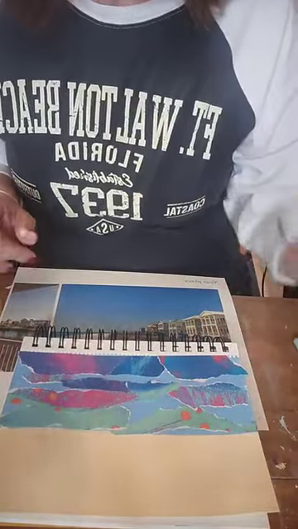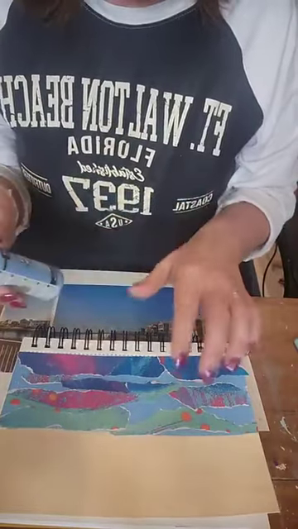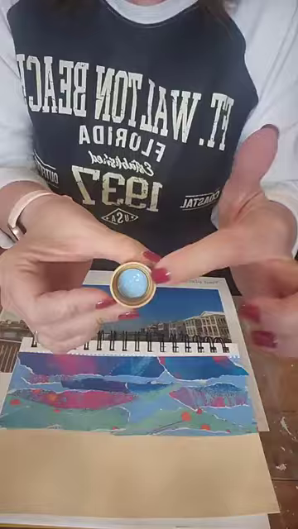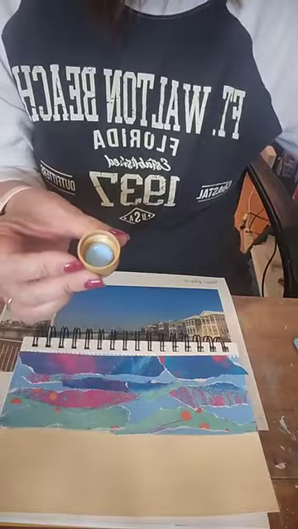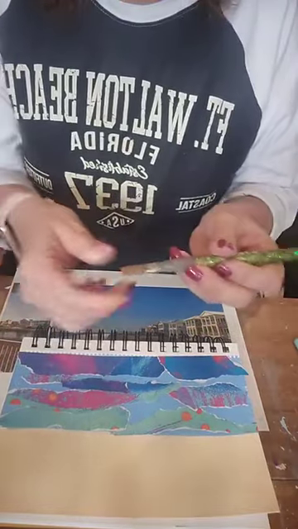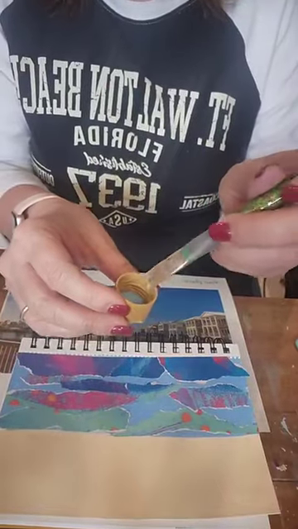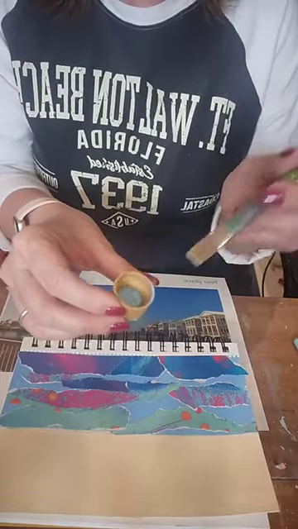Now, what I might come in and do is take a little bit more of this blue paint, and sometimes I'll just take what's in the lid right there. Take a little bit smaller brush and just get a little bit of paint on there. I actually wipe it off on the lid.